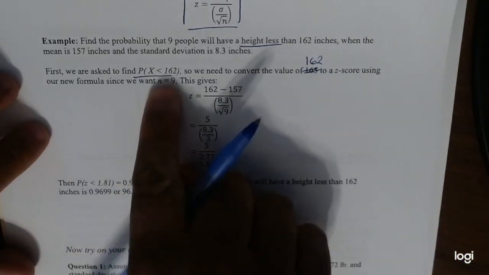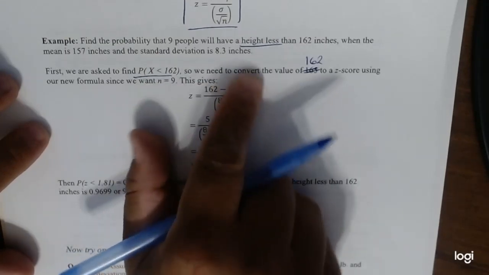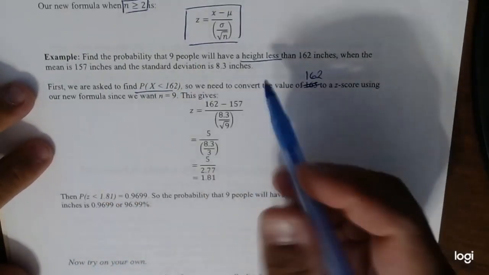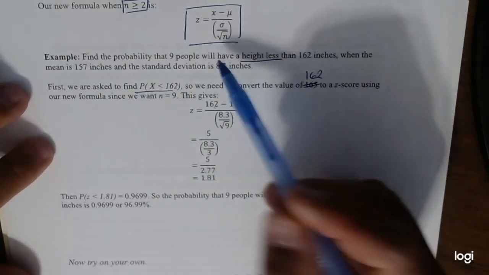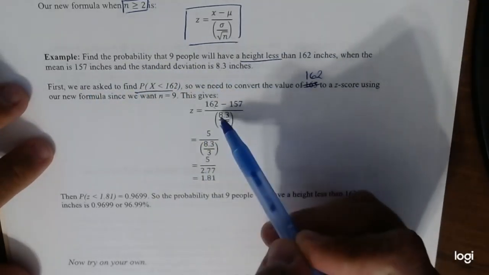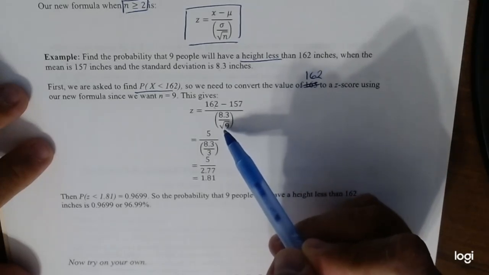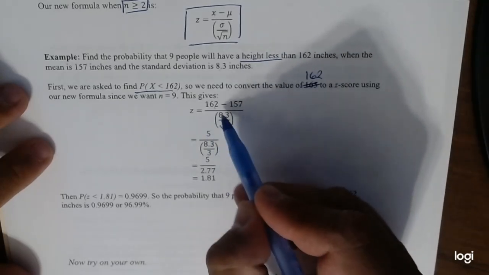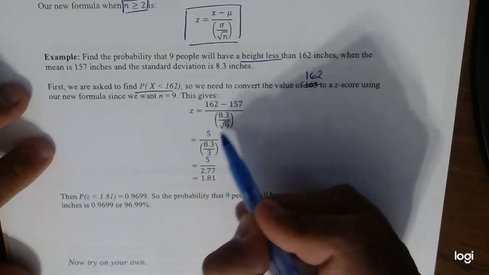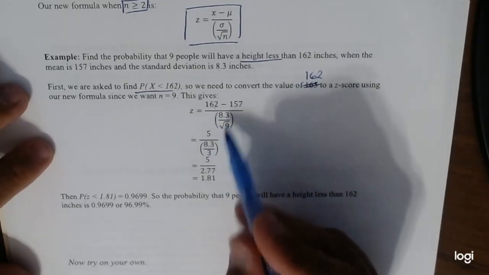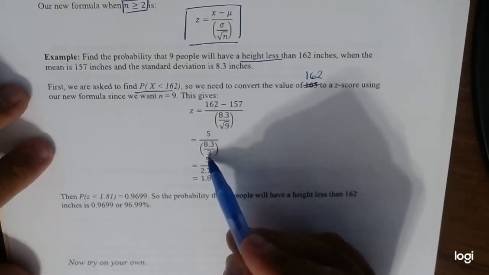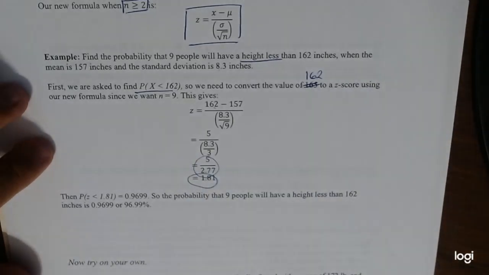Again, we want 9 people, so n is going to be 9. So we're using this formula, we plug in everything we know. So x is 162, mean is 157, sigma is 8.3, and then the square root of 9 at the bottom. Now, I always like the parentheses to show you guys order of operations. You have to do this first, kind of like we did last time. So that subtraction is just 5. Square root of 9 is 3. Then dividing gives you 2.77. And finally, you divide the 5 by that, and it gives you a final answer of 1.81.